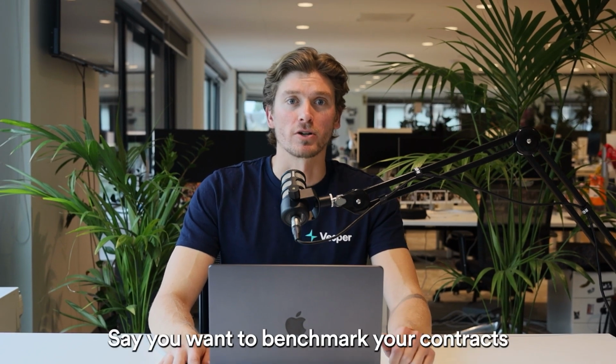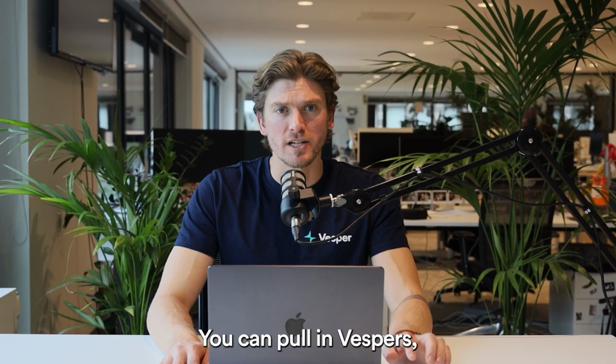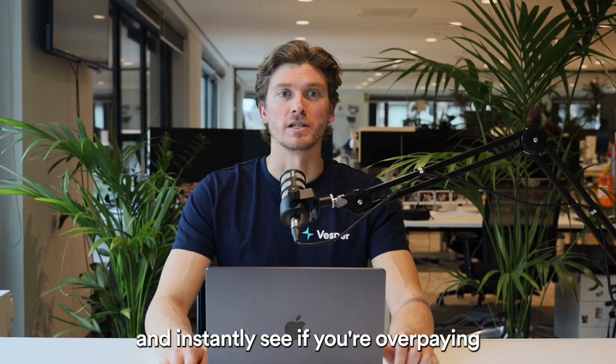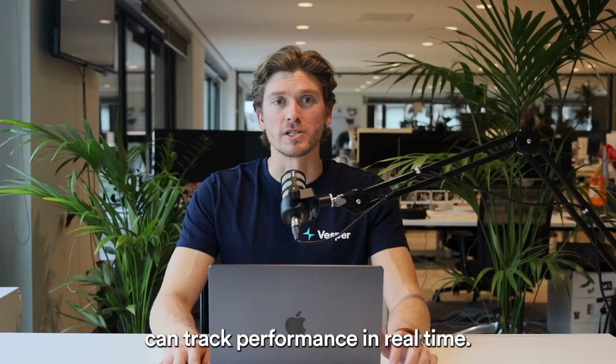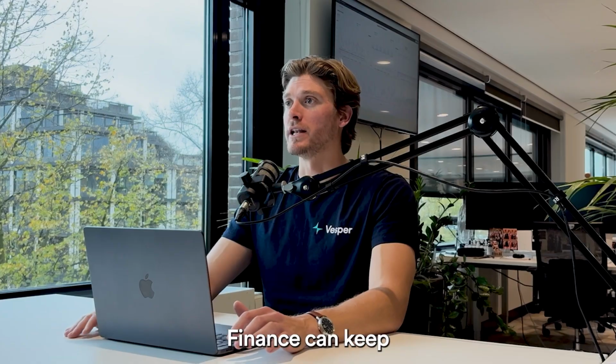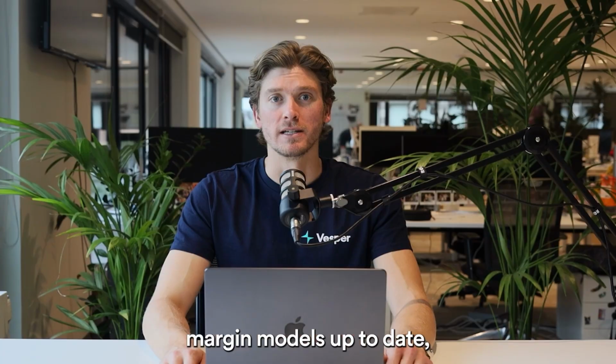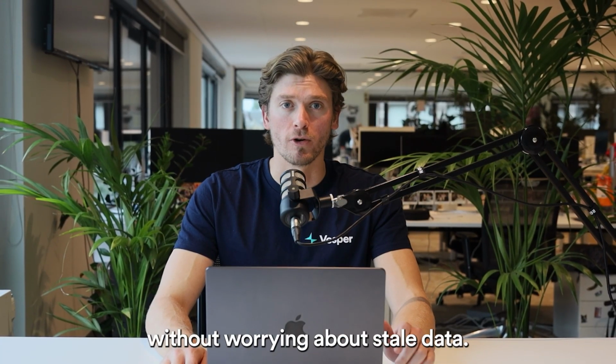Say you want to benchmark your contracts against the market. You can pull in Vesper's independent price benchmarks and instantly see if you're overpaying or if there's room to negotiate. Procurement teams can track performance in real time. Finance can keep margin models up to date, and analysts can run scenarios without worrying about stale data.